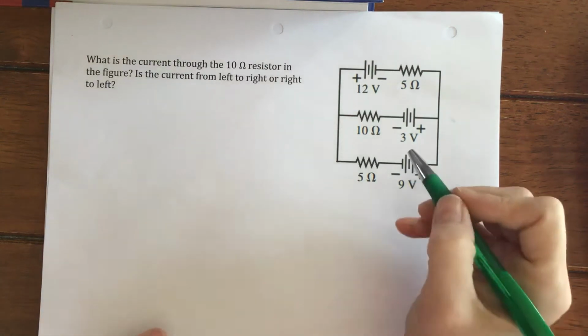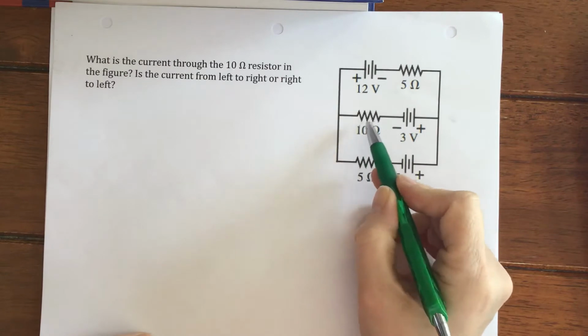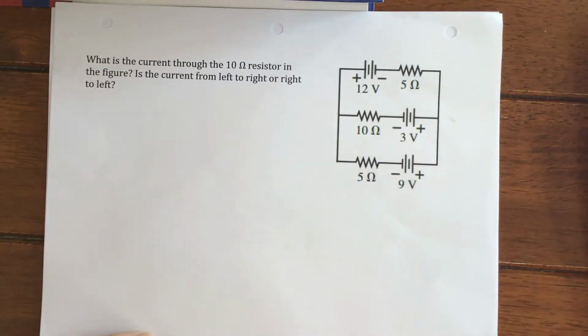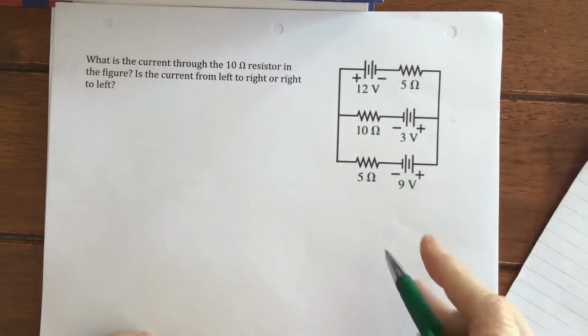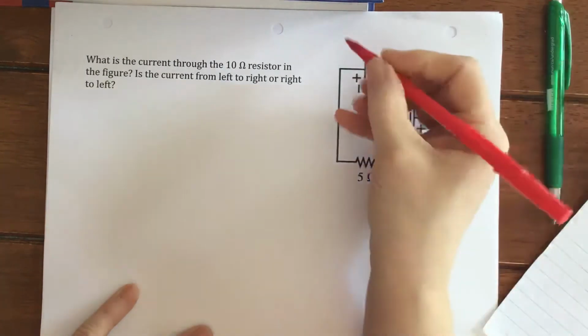In this question, we want to find the magnitude of the current through the 10 ohm resistor, and we also want to find the direction of that current. So let's solve this as a Kirchhoff's law problem. First thing we'll do is identify each of the currents.